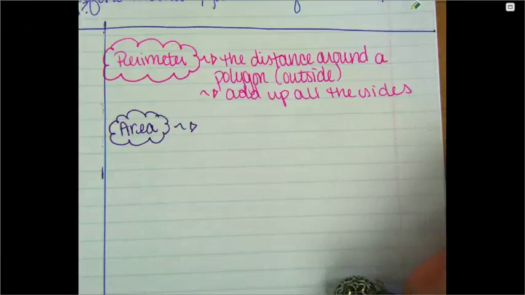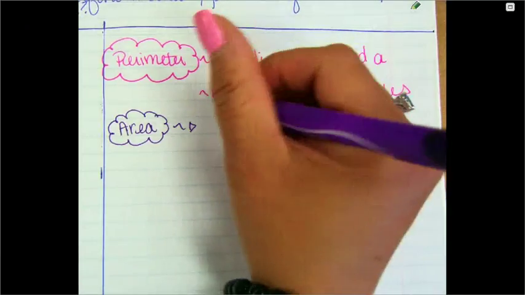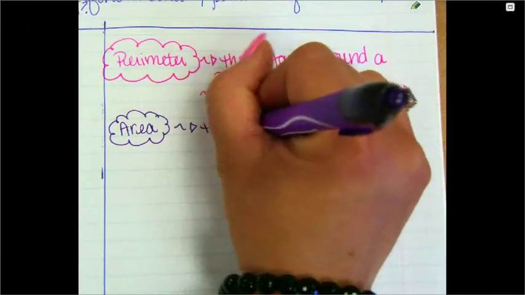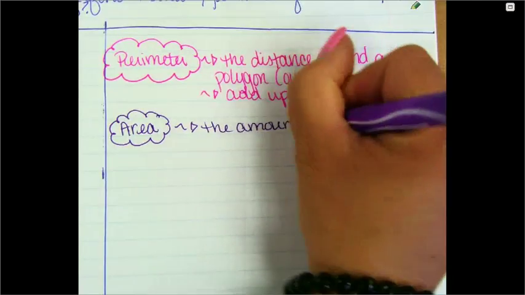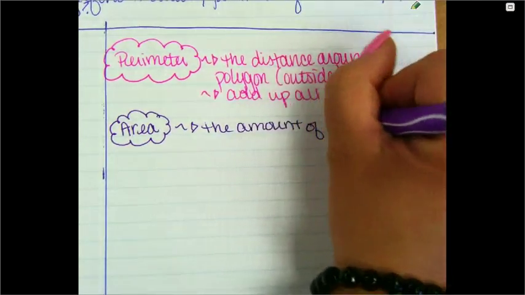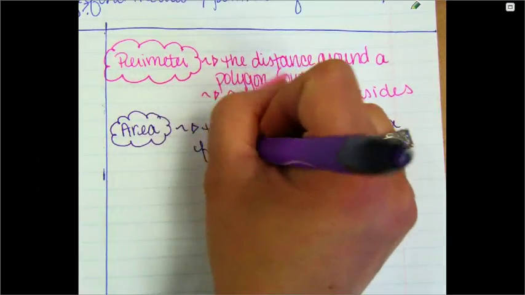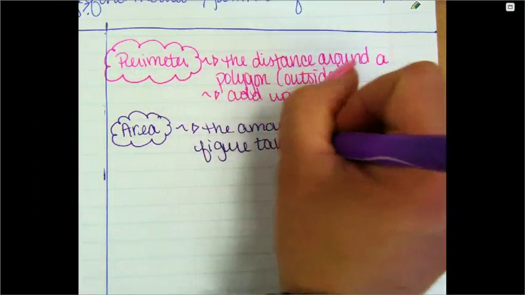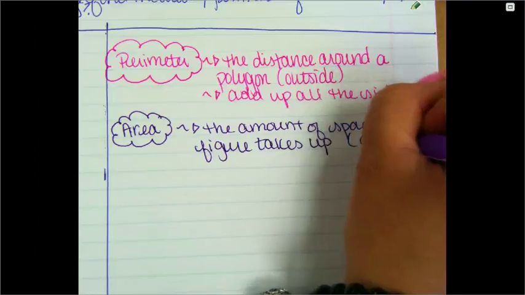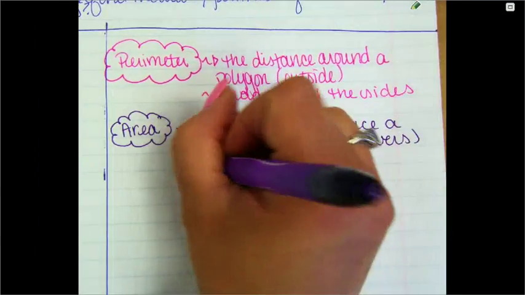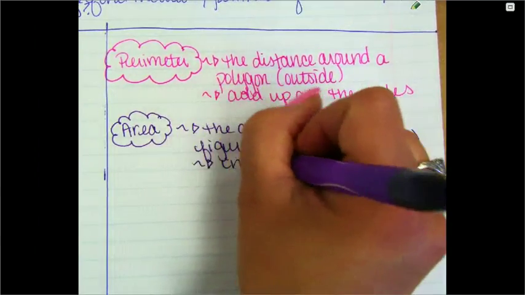It's flat. So it's the amount of space a figure takes up or covers. It's the inside.